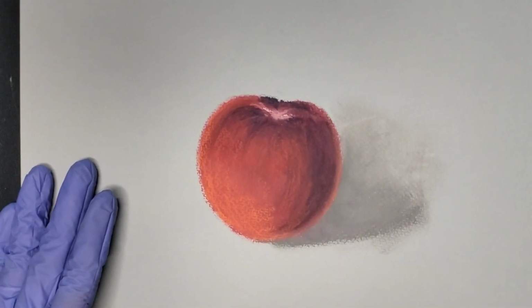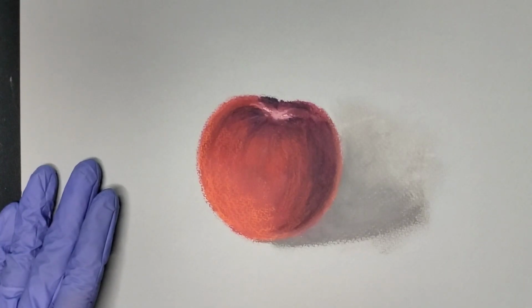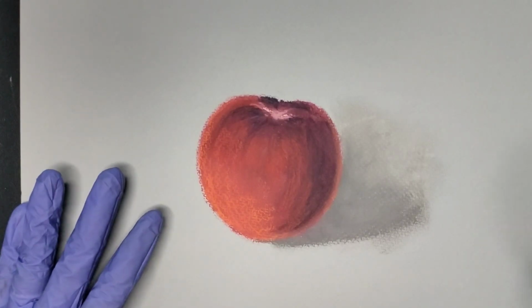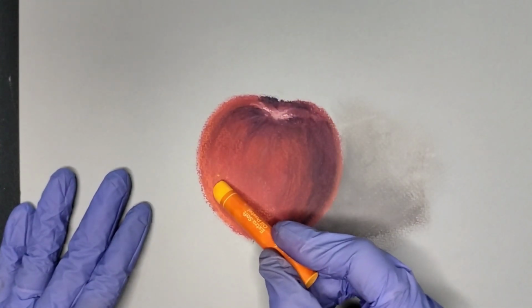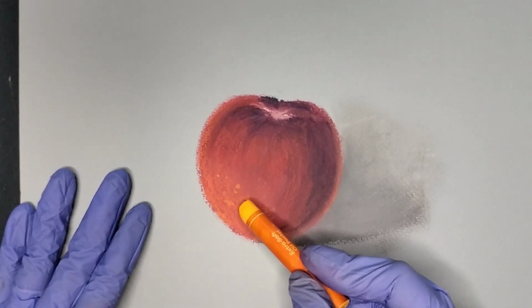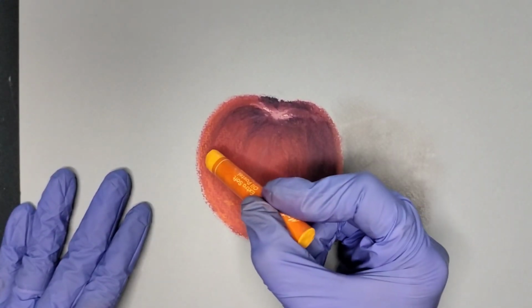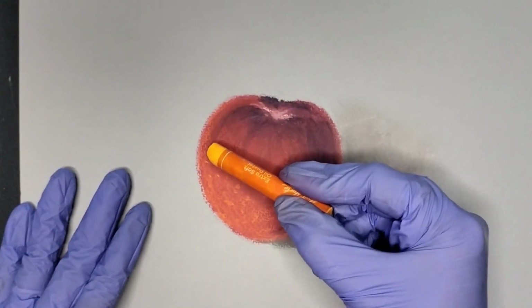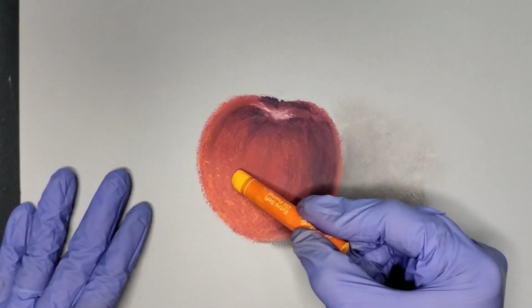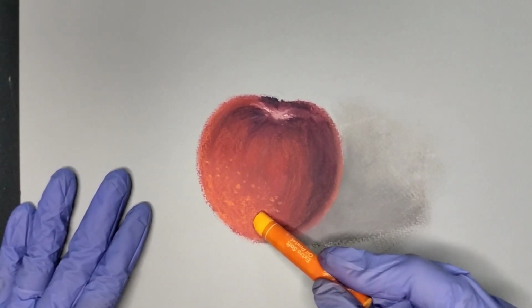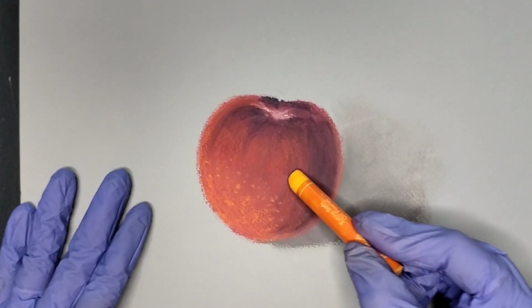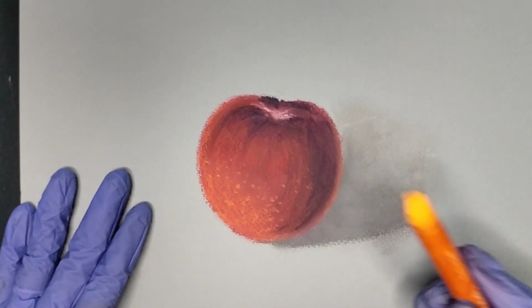So I'm keeping this texture. I just love the texture which you get from these oil pastels. And now I'm taking this yellow color. So I can see some dots over here. I want to give it, just to give the feel of an apple. Very fine dots they are, very little bit.